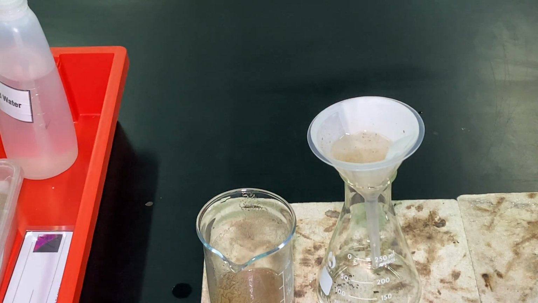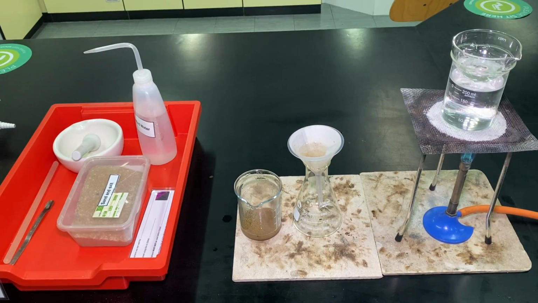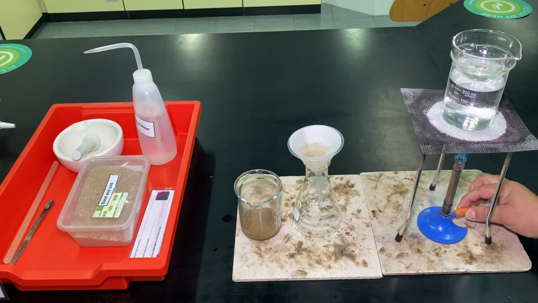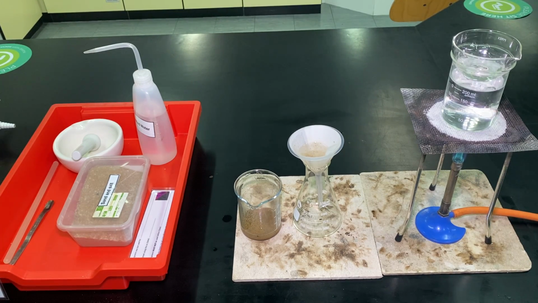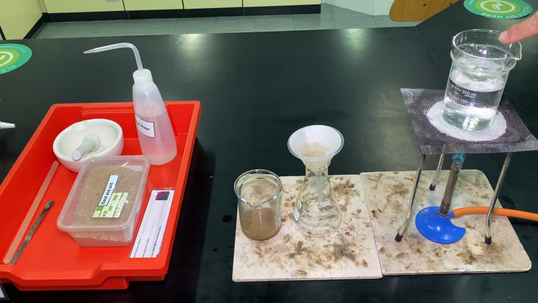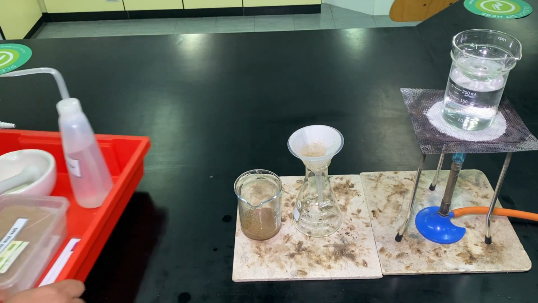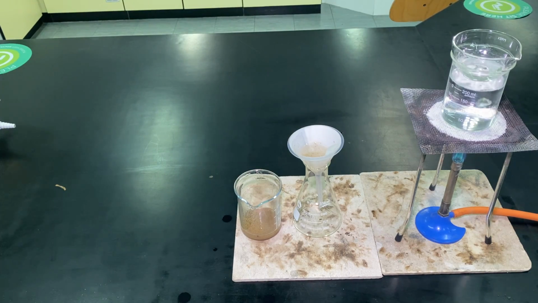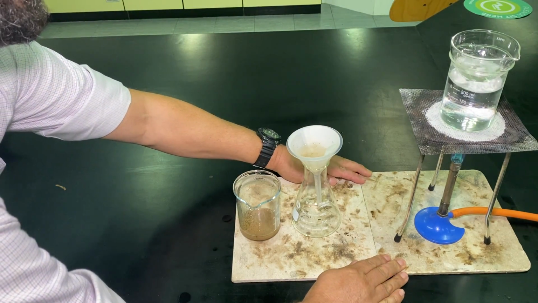Okay, and then we'll heat gently. We'll heat gently. So I just poured the sodium chloride solution into the evaporating dish. And now I will slowly evaporate the water. So again, that's a physical process.